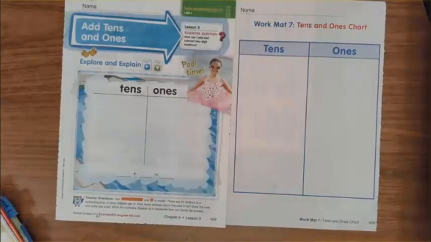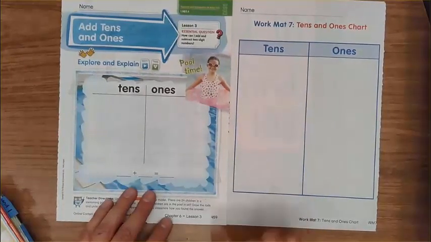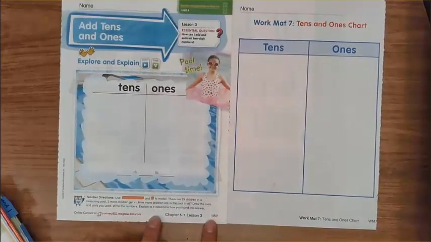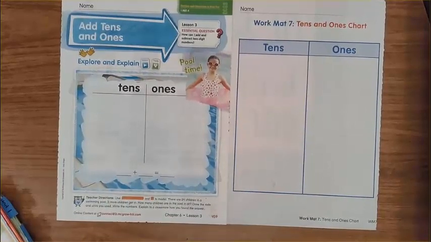now let's take out our books and turn to page number 459, and we are going to get started. And for this problem, it says that there are 24 children in a swimming pool. 3 more children get in. How many children are in the pool in all? Draw the rods and units you used.